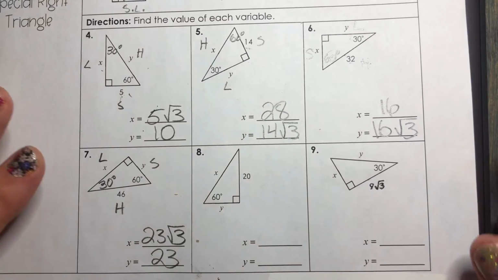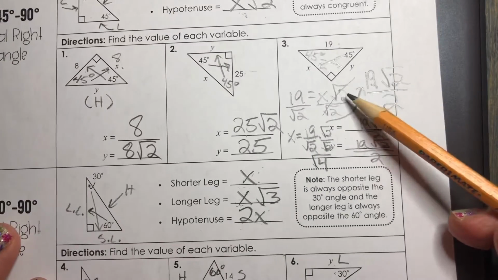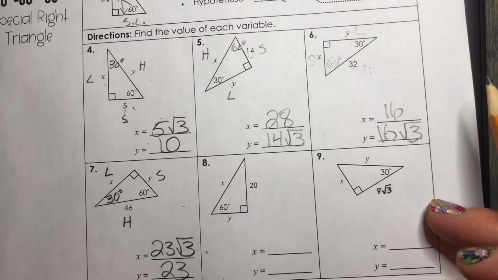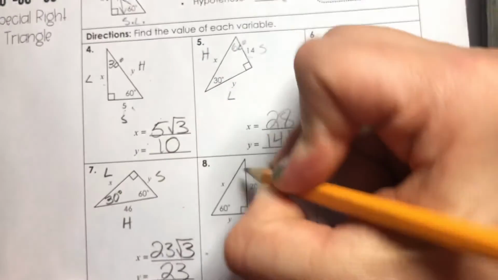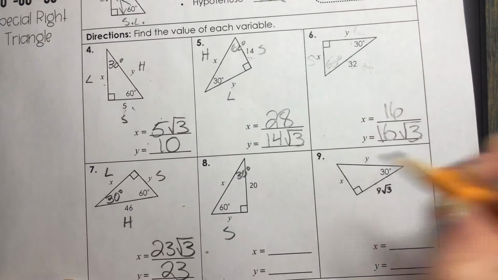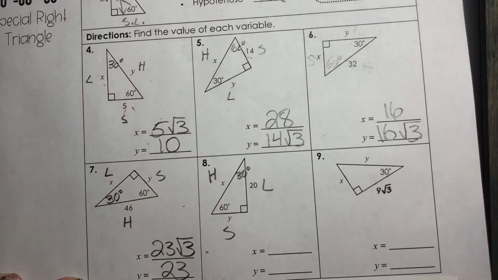All right, we're going to have a little bit more solving to do here in number 8, just like we had to do in number 3 for the 45, 45, 90. Let's label our picture here. We've got our 30 degree angle must be up here, which means this is the shorter leg, this is the longer leg, and that's the hypotenuse.